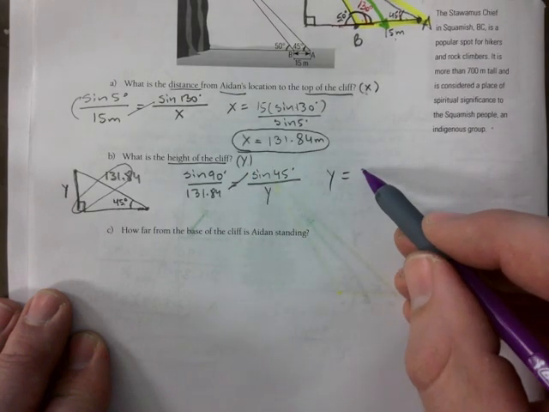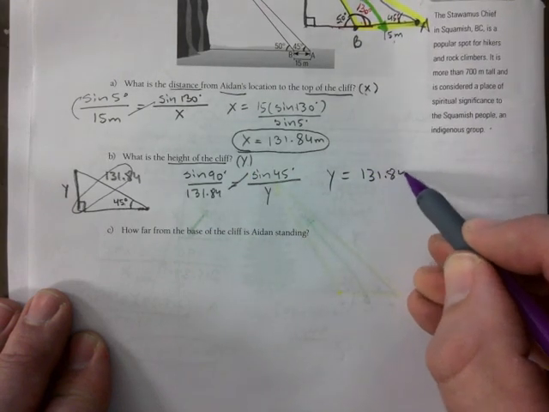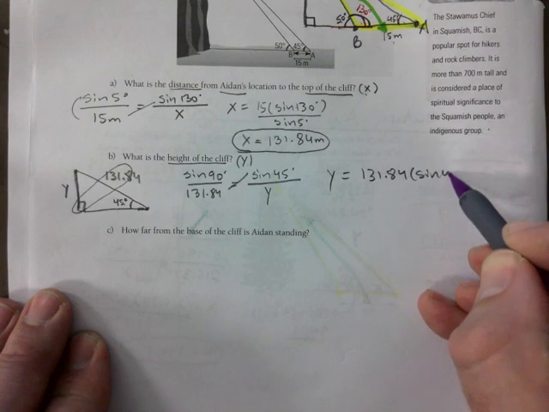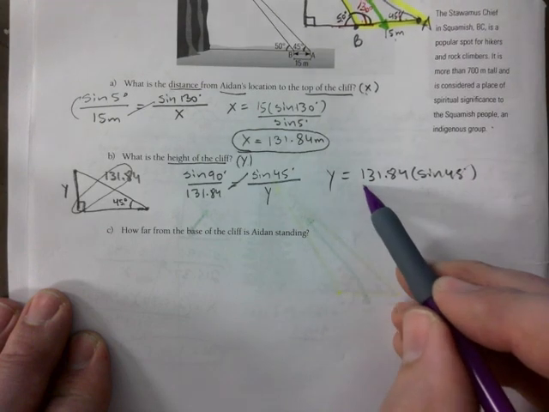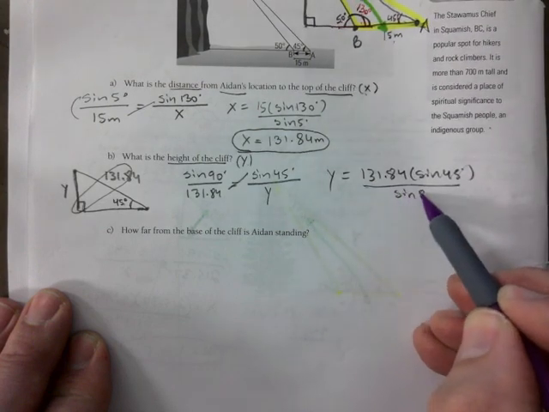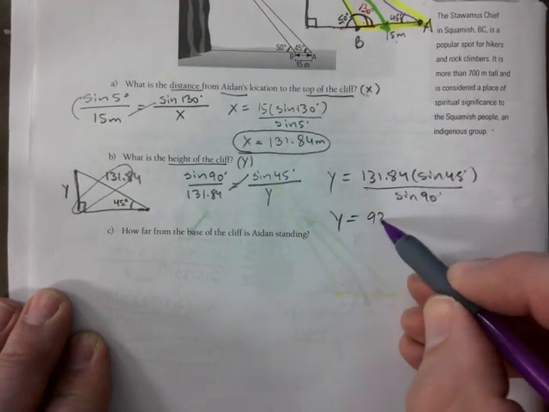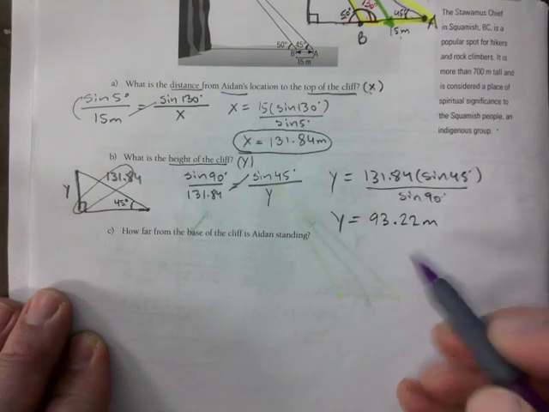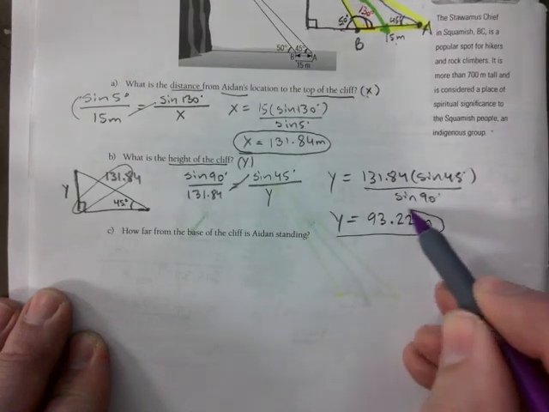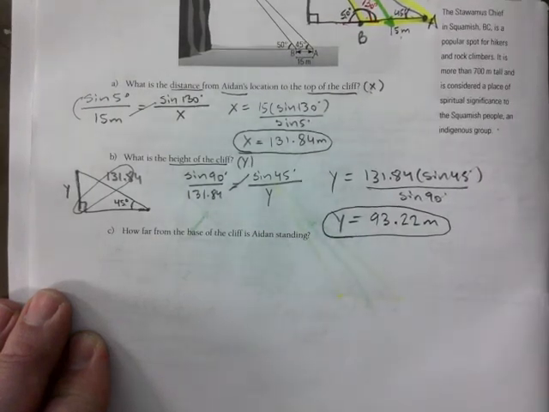Cross multiply, divided by sine of 90. You get 93.22 meters. We're almost done, folks. This is going to be it.